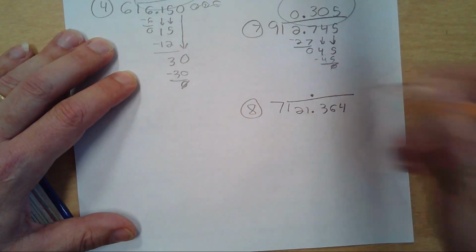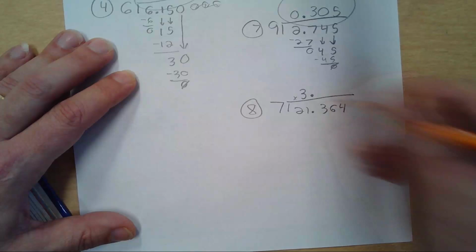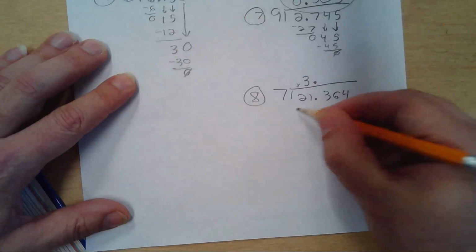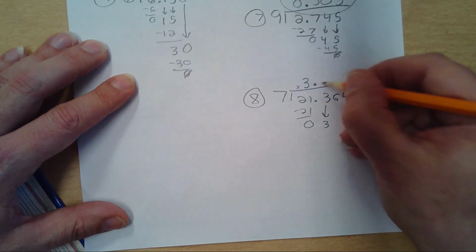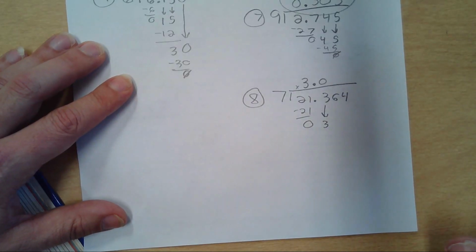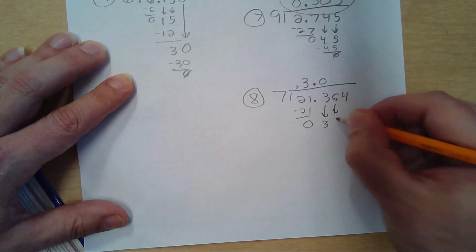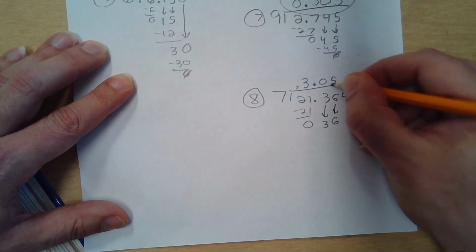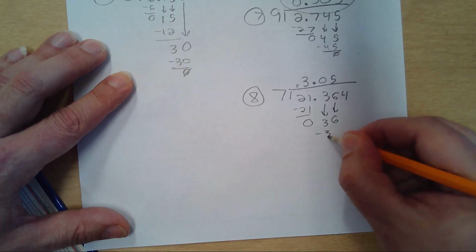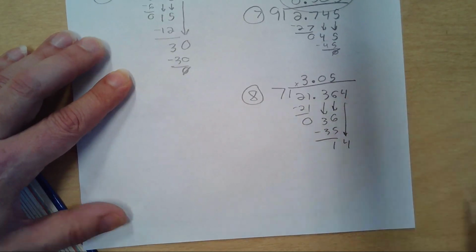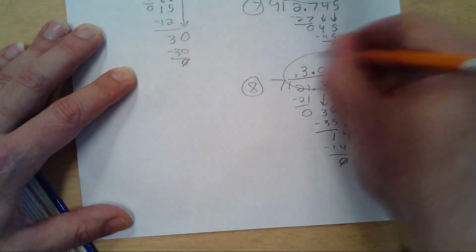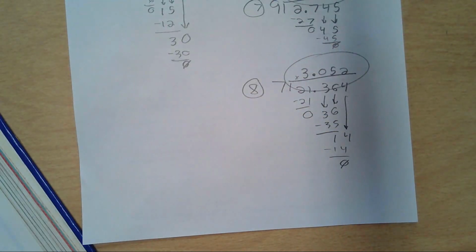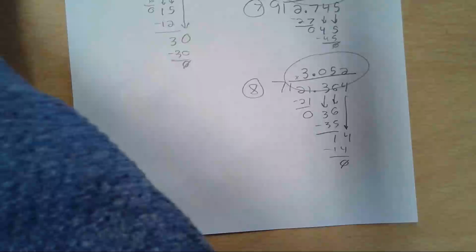Okay, next one. 7 doesn't go into 2. 7 goes into 21 3 times. Subtract the 21, get my 0, drop the 3. 7 goes into 3 0 times. Drop the 6. 7 goes into 36 5 times. 7 times 5 is 35. 1, drop the 4. 7 into 14 2 times. No remainder. 3 and 52 thousandths. That go okay? All right, let's look at number 19.